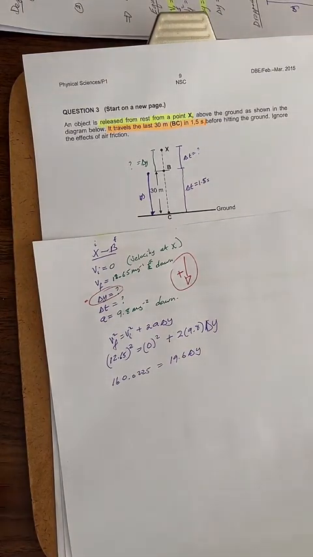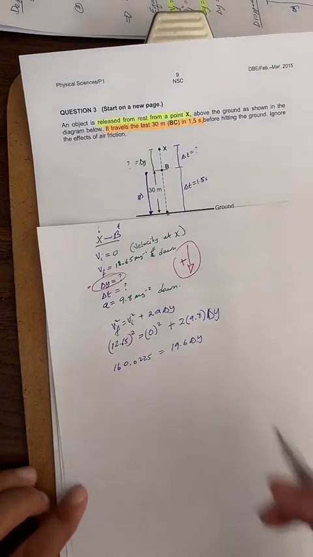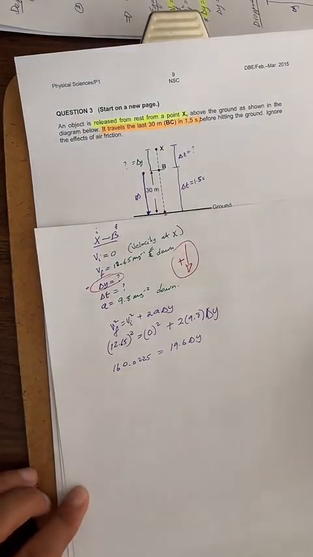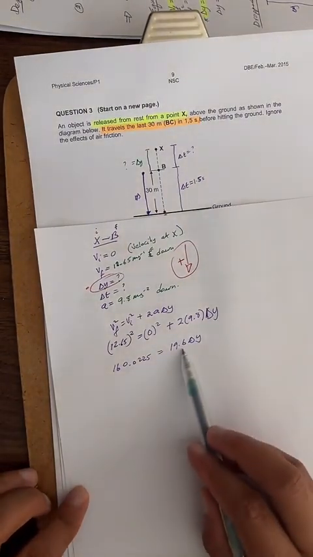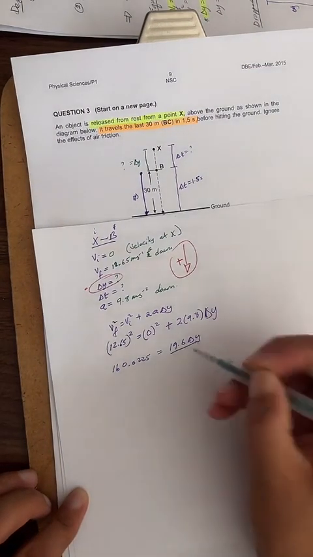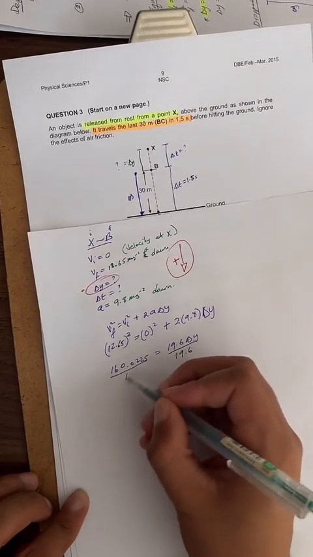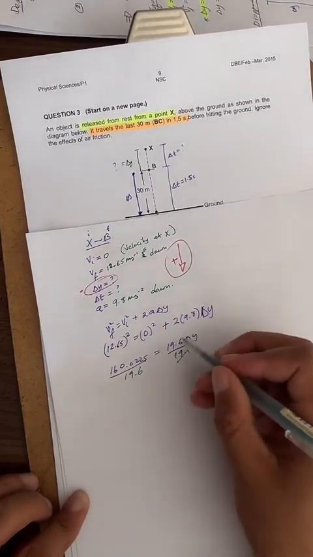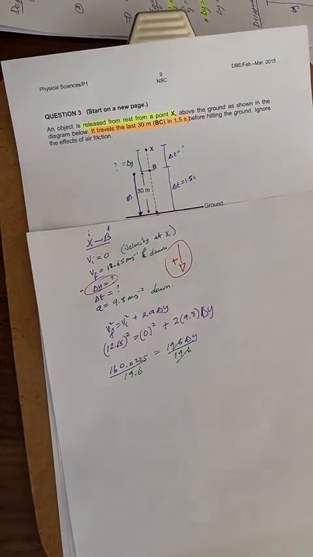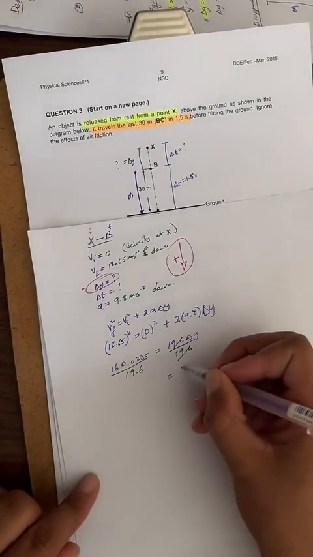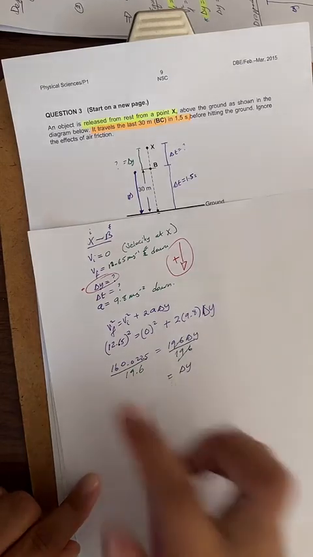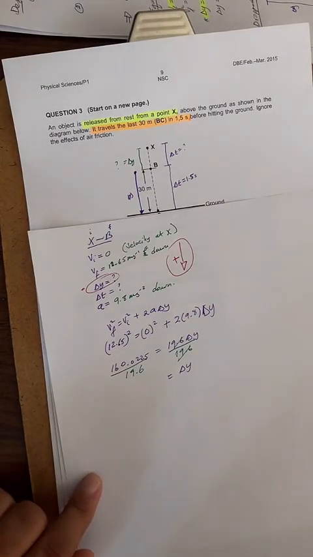Now how do we make delta y the subject of the formula? Remember, they are multiplying each other, so it means you must divide by 19.6. This one divides each other, and then we get 19.6 delta y equals this value on the right divided by 19.6.